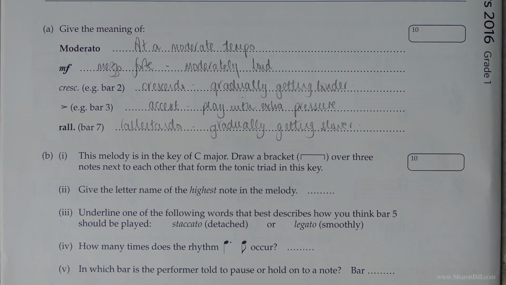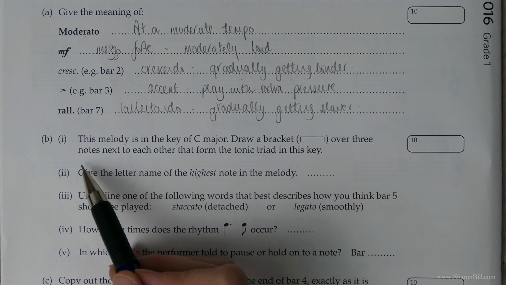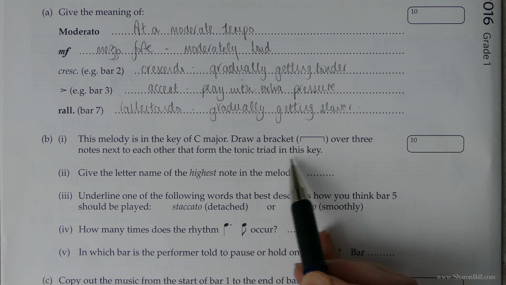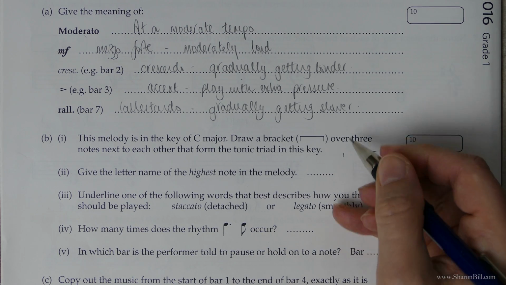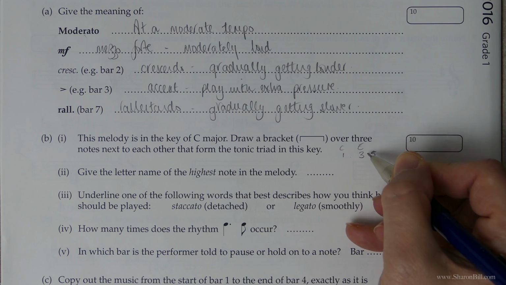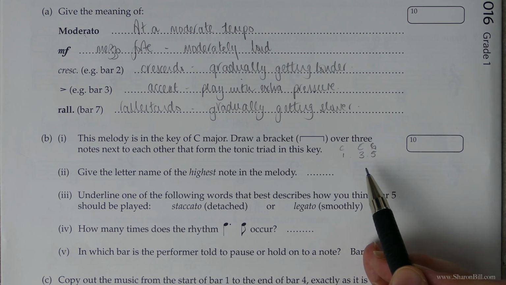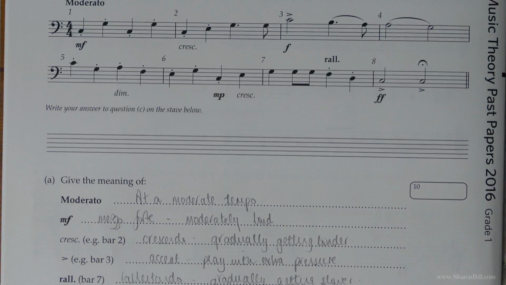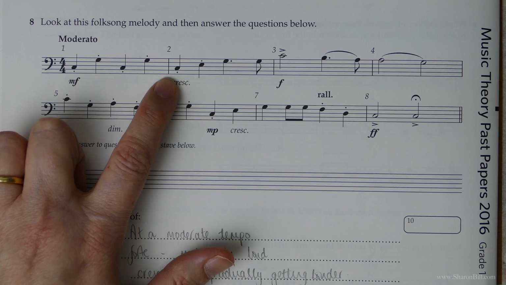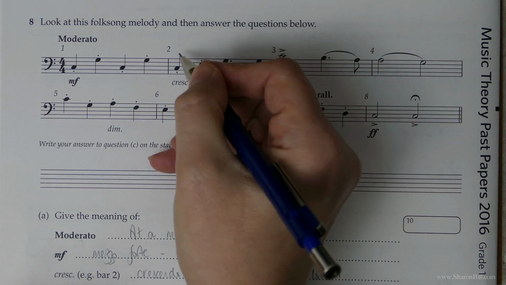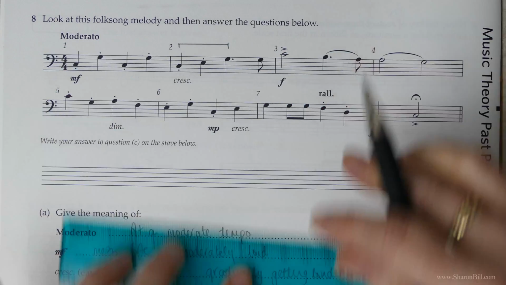Let's go on to question B. This melody is in the key of C major. Draw a bracket over 3 notes next to each other that form the tonic triad in this key. So if you remember, a triad is built of the first, the third and the fifth note of the scale. So C is the first, D, E is the third, F, G is the fifth. So we're looking for C, E, G next to each other. May not be in that order. However, if we remember we're in bass clef, you look at bar 2, C, E, G, we find them exactly in that order. So let's draw a bracket over those. That's it.